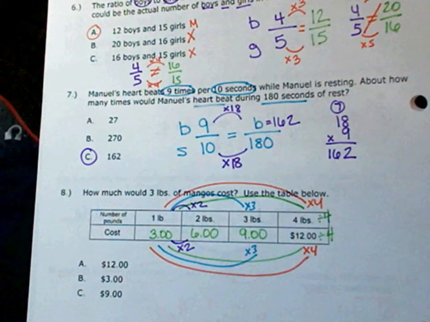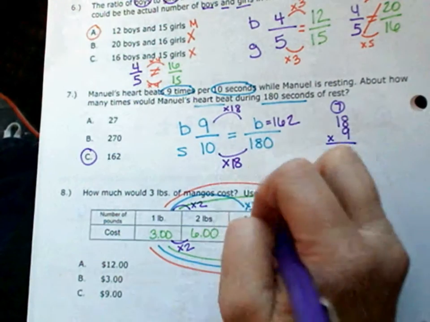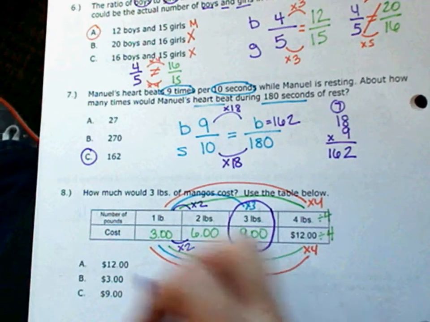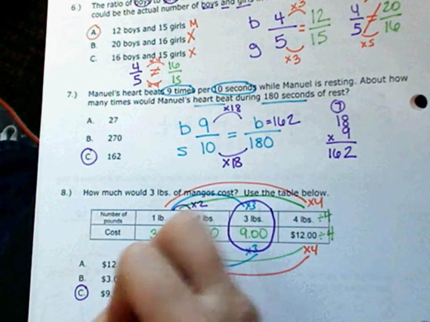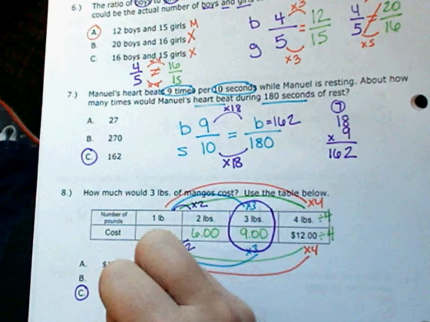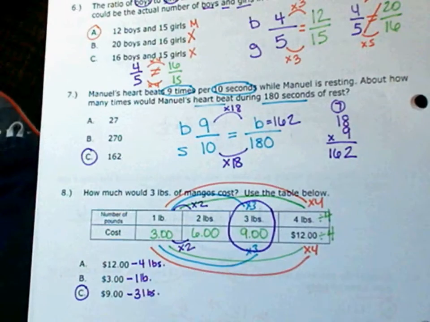So what did they ask? How much would 3 pounds of mangoes cost? They were asking for this information here. 3 pounds of mangoes would cost $9. $12 was 4 pounds. $3 was 1 pound. $9, 3 pounds. My answer is C.